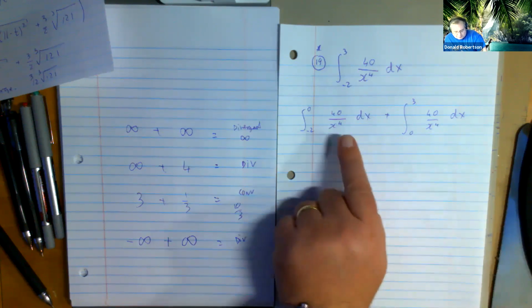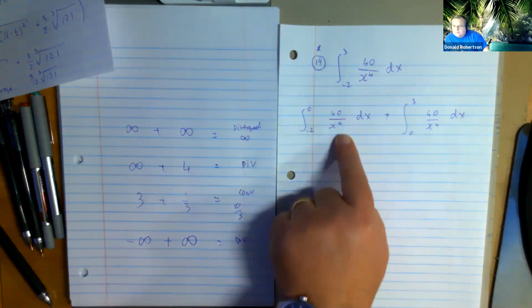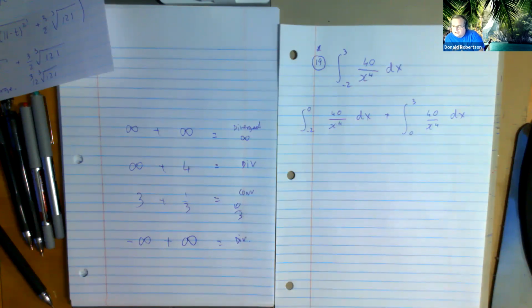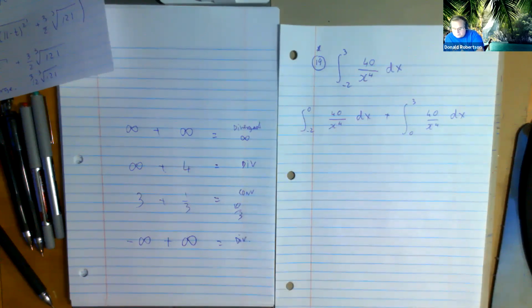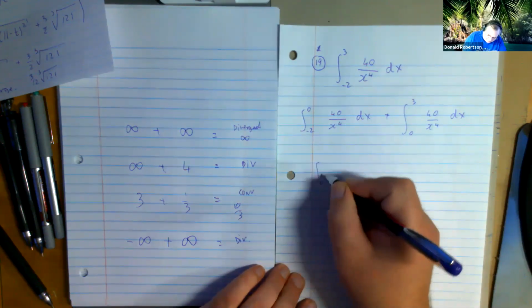In fact, I'm about to do this question, but let's just say that I do this one and it ends up being infinite. Do I actually need to spend any time doing the second one? Or can I just say, if one bit's broke, the whole thing's broke, so it's divergent? Okay, which one do you want me to do? This one or this one? Left or right? Right. Okay, so I'll focus on this fella.